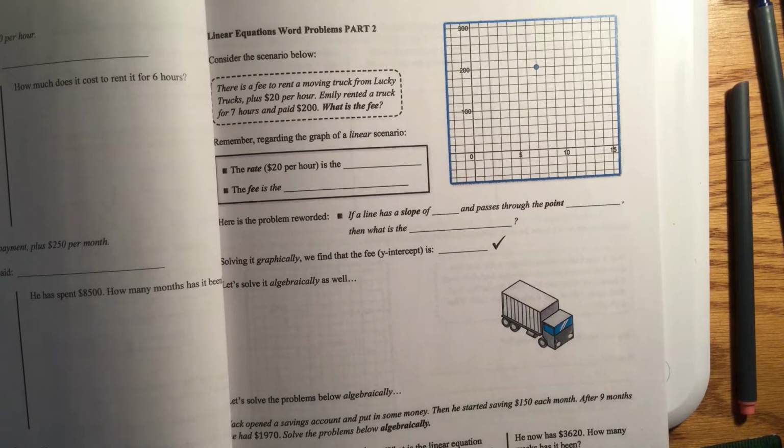So it says, consider the scenario below. There is a fee to rent a moving truck from Lucky Trucks plus $20 an hour. Emily rented a truck for 7 hours and paid $200. What is the fee? Now, I know that most of you could probably work this backwards and find out that starting fee. But we are going to do this algebraically, okay? We're going to find that linear equation, that kind of thing.